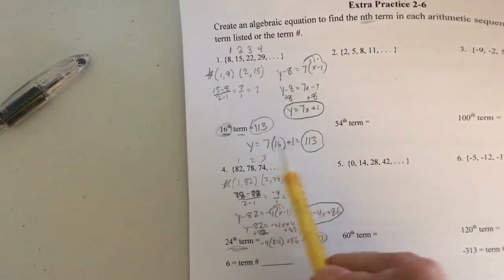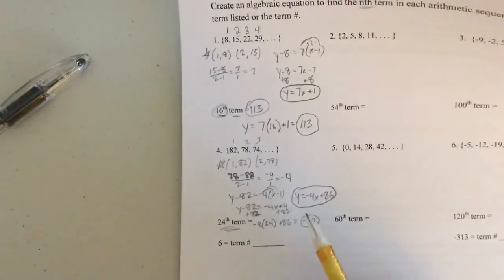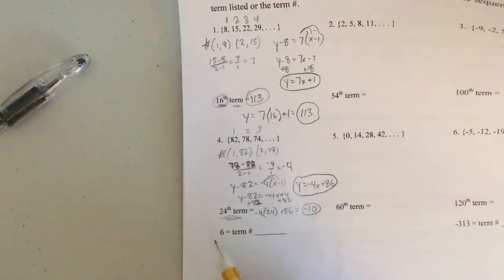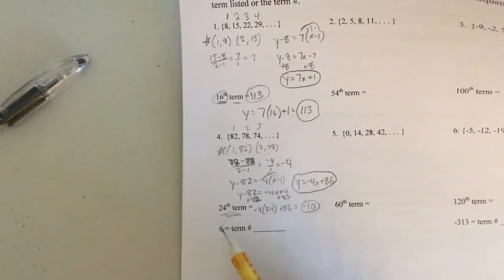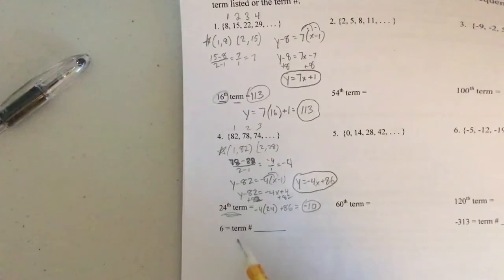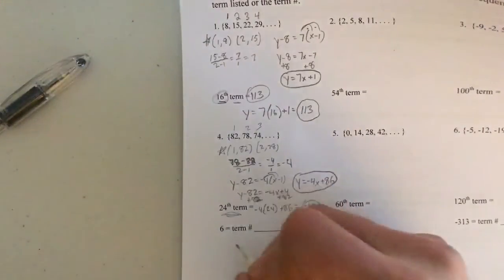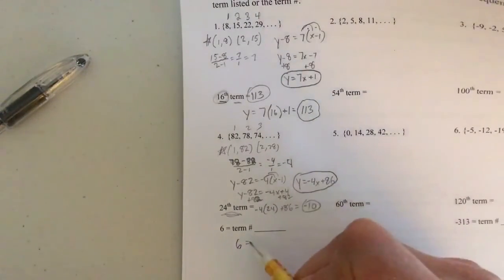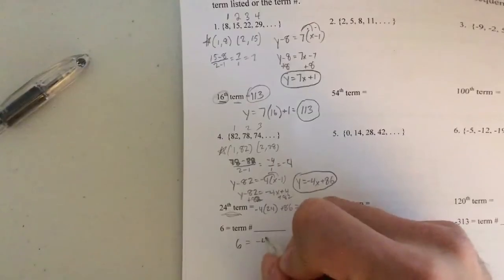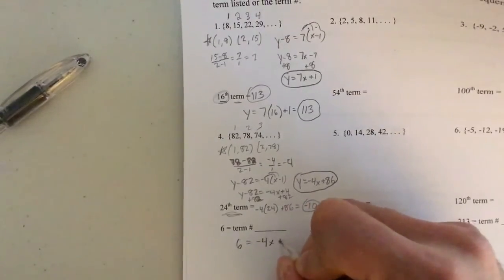That's just like what we did up here. The trickier one, the reason we're doing number 4 here, is what do we do if we get 6 equals a term number? And a lot of you are saying, we plug that 6 in for y. That's correct. If x is our term numbers, when we work backwards here, 6 equals what term number? We have to plug 6 in for y. So where I see my y, I'm putting a 6. Then I'm rewriting my equation, negative 4x plus 86.